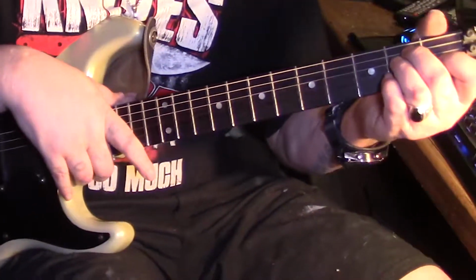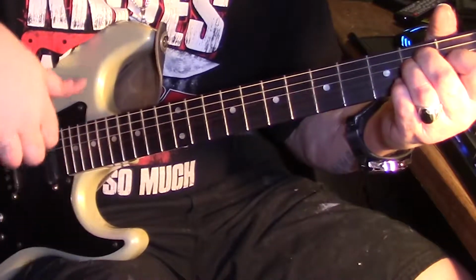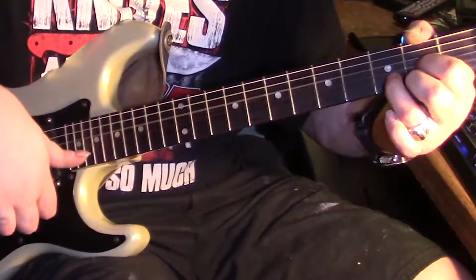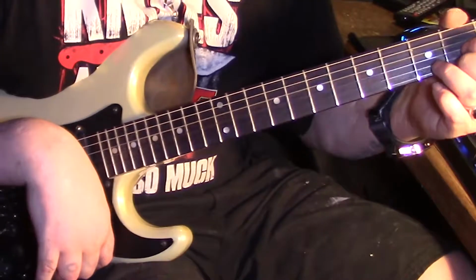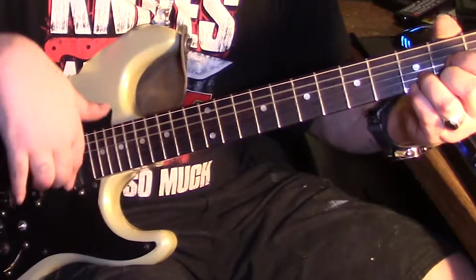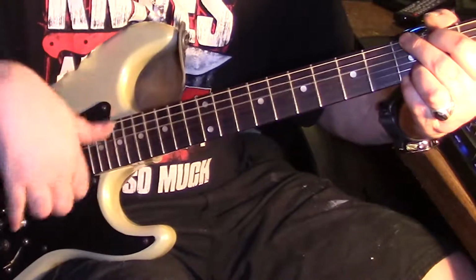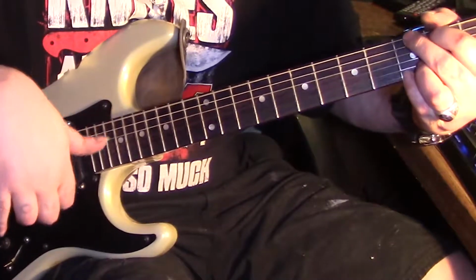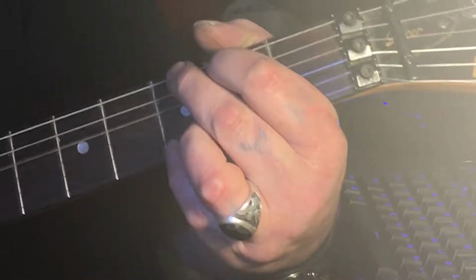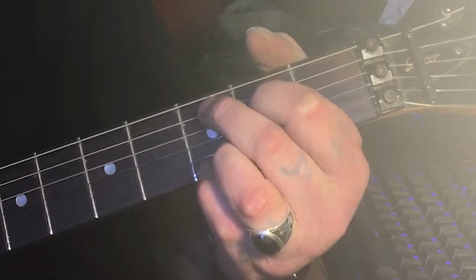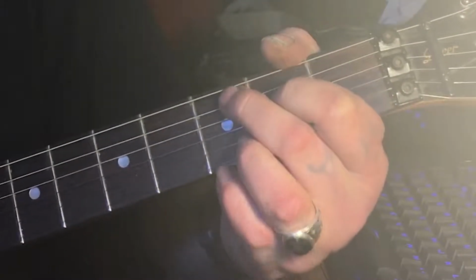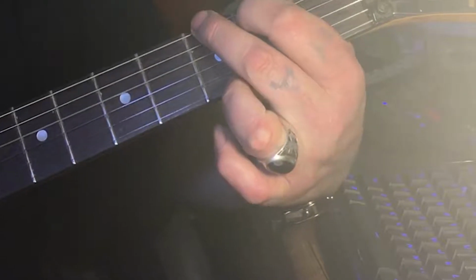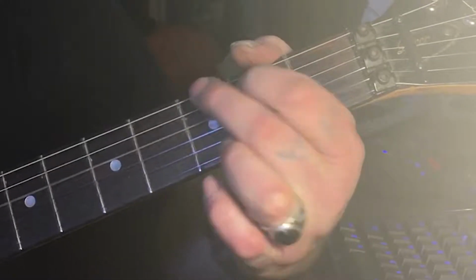And then just practice your open chords. Every ballad is open chord. See, this right here is another way to play the C. Like I told you in that last one, this can be a G, and this can be a G.